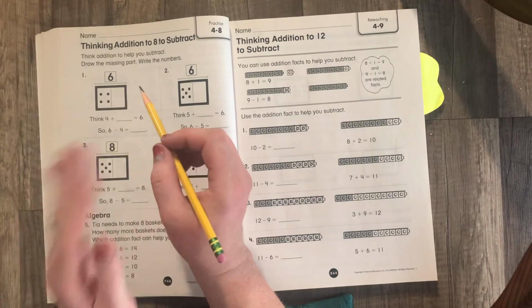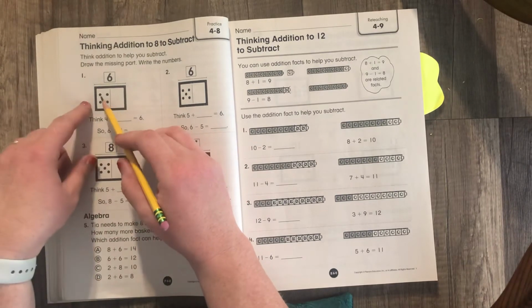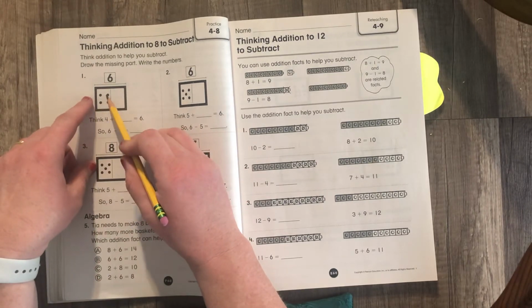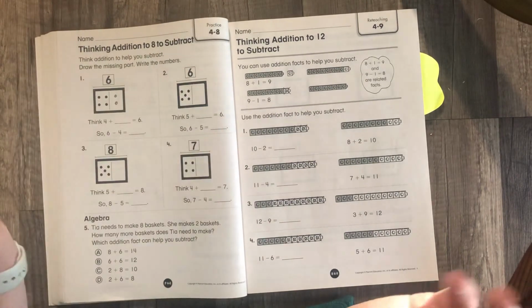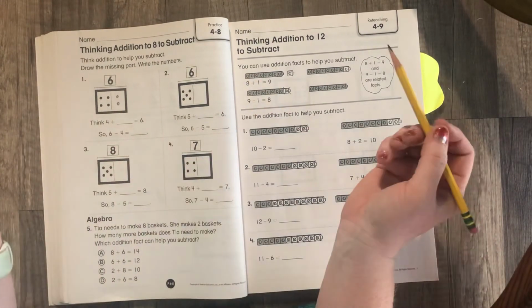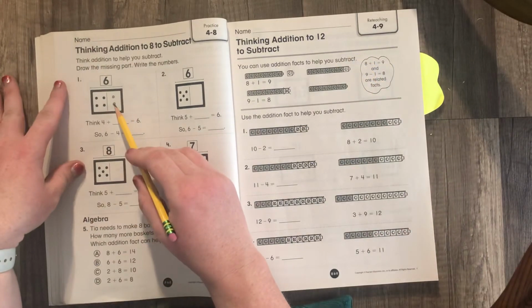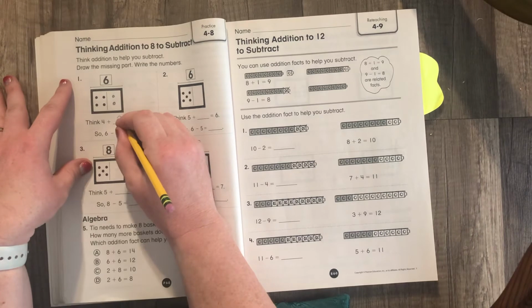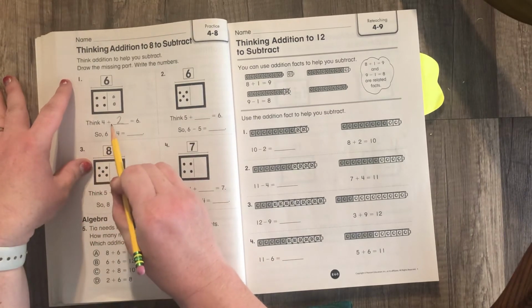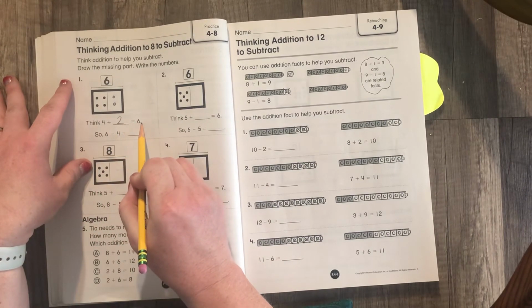So let's start with 4 and let's keep counting, okay? So 1, 2, 3, 4, and I'm just going to draw 5, 6, and stop there because now I have 6. So how many dots did I draw? 1, 2. That's what I'm going to put here. So 4 plus 2 equals 6.